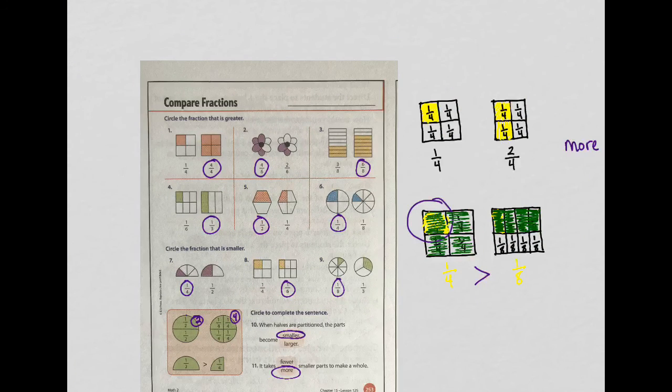Okay, now what you're going to do is you're going to do the back of this page, page 254, turn it over. I'm going to go over the directions. Okay. For 1, 2, 3, 4, and 5, you're going to circle the fraction that is greater. Okay. Then for number 6, you're going to color one part of each shape to make the fraction. Okay, so look at number 6.